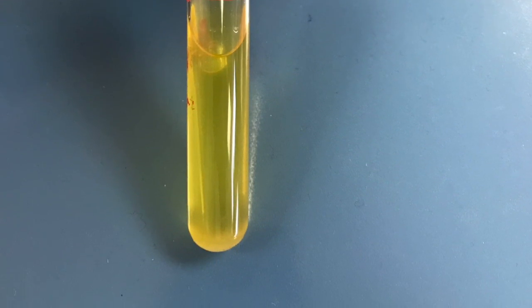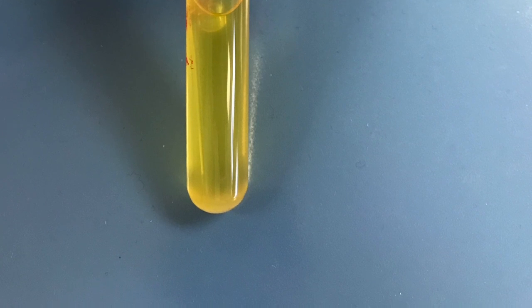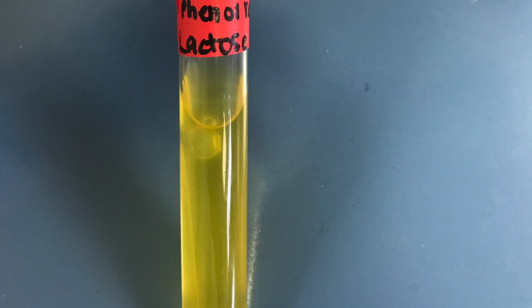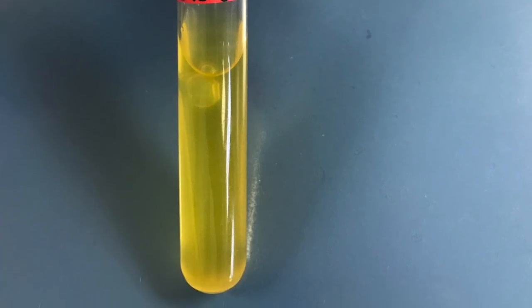All 3 of these showed the same results, that there was positive color change and gas production. The color change indicated that there was acid production due to metabolism and fermentation of sucrose, lactose, and glucose. The gas production shown within the Durham tubes means that there was gas produced during fermentation.